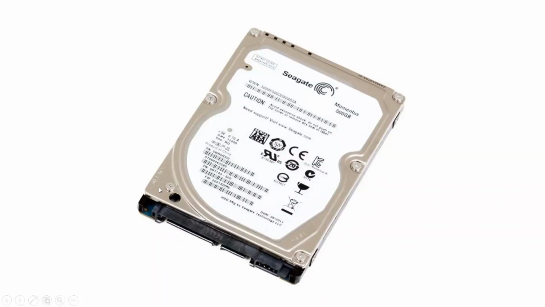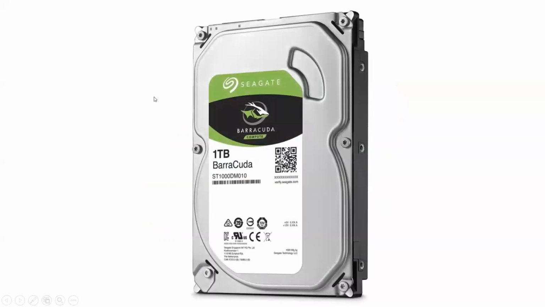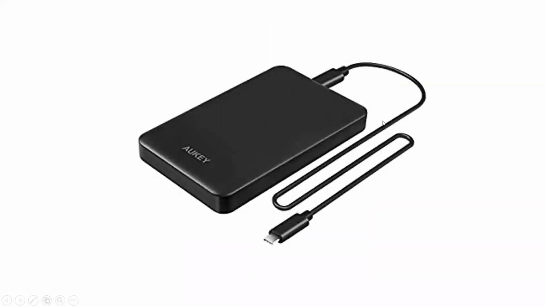Another view of the hard disk. Here you can clearly see the capacity, 1 TB. This is an external type of hard disk.